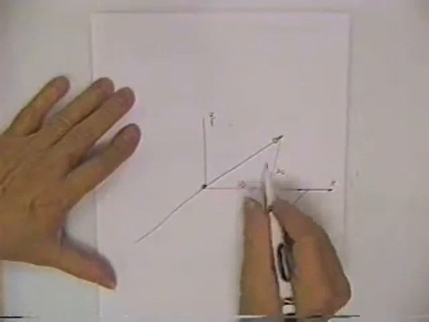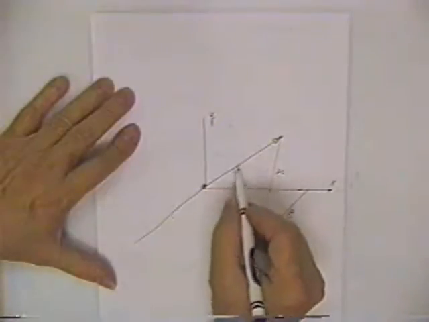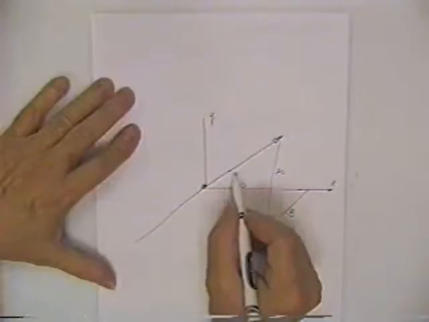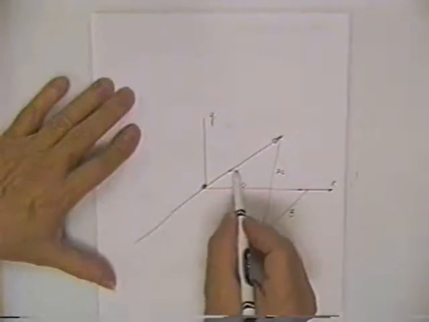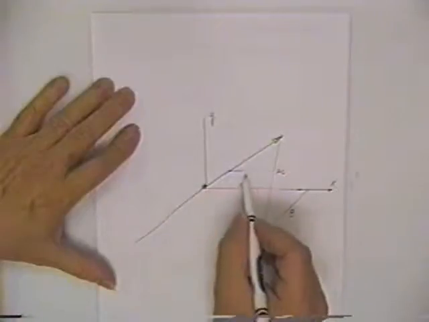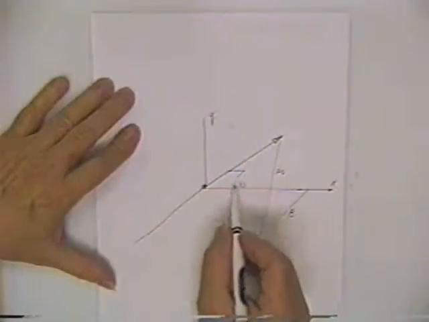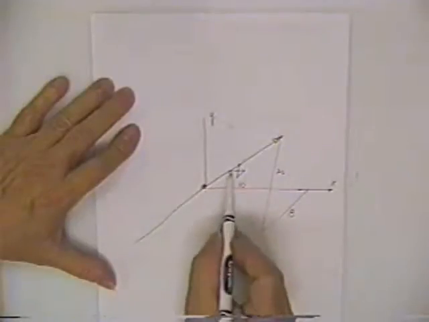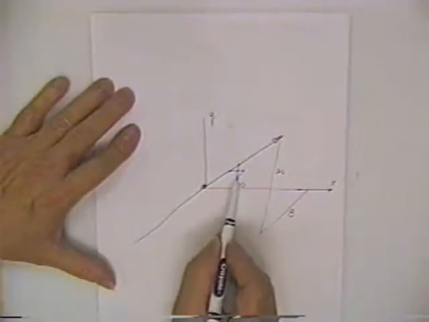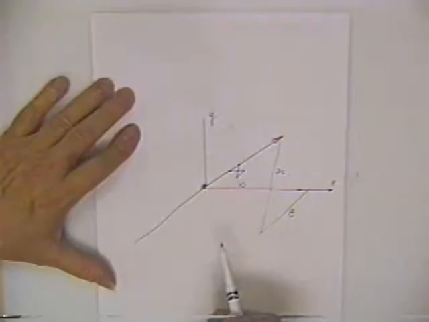A lot of times, rather than showing you where it is to the end of the vector, they'll just show you from this point on the vector to another point on the vector. In that case, they may go over, and then they come out, and then they go up, and they show it like that. And they may show this is a 10, 8, 20.